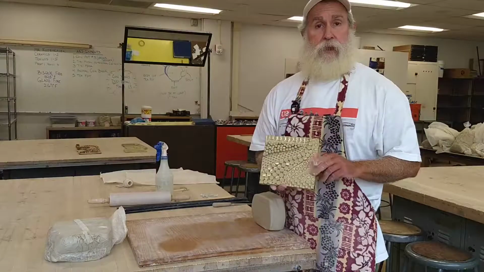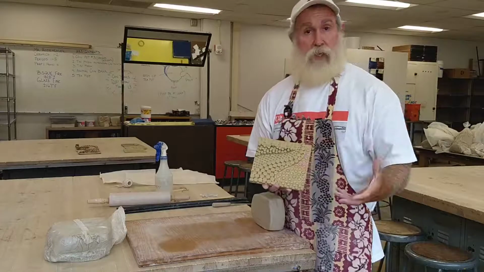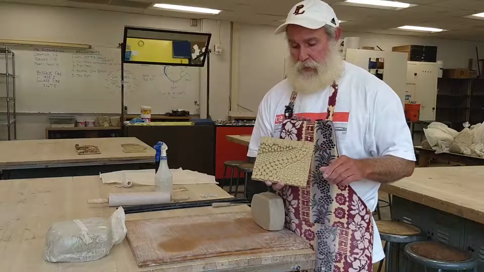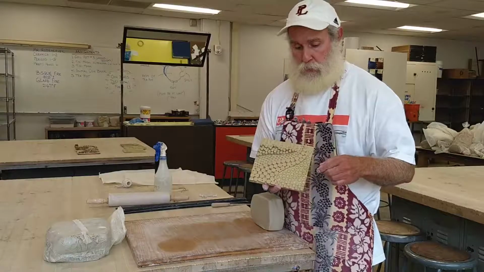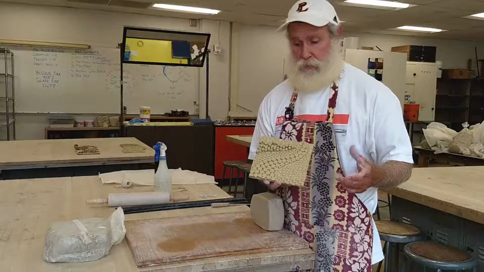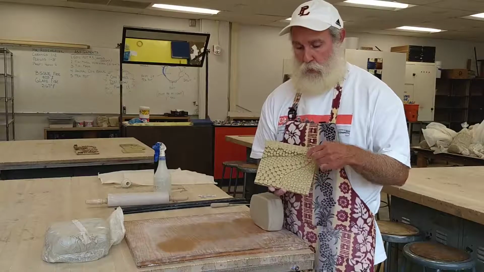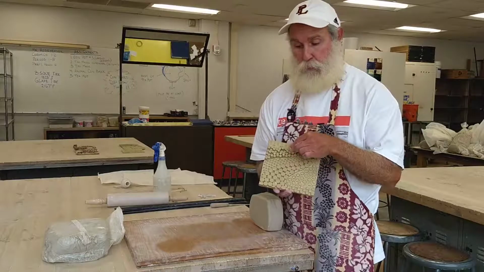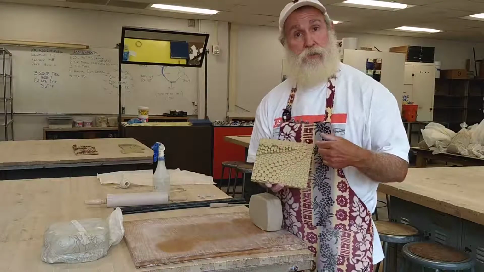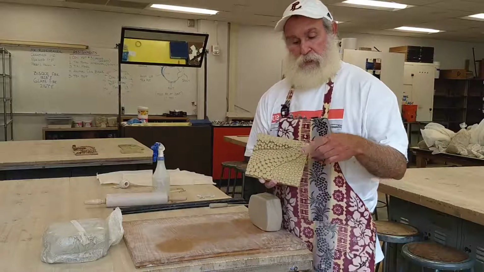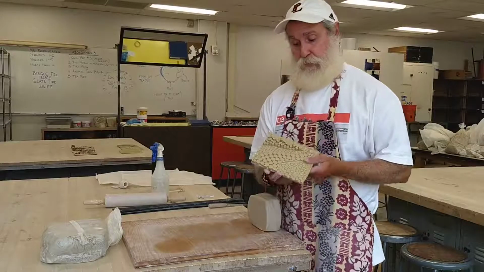Okay, we're going to start our tile project. And as I told you, we are going to start with making a slab. And then in each of the areas of our design that we put on the tile, we are going to create a texture or a pattern. And we're going to create that texture or pattern by either impressing objects into the clay or by making little shapes and adding them onto the surface of the clay. So that when you're finished, you're not going to see the lines of your design, you're going to see the different textures and patterns as they change from each section of your design.